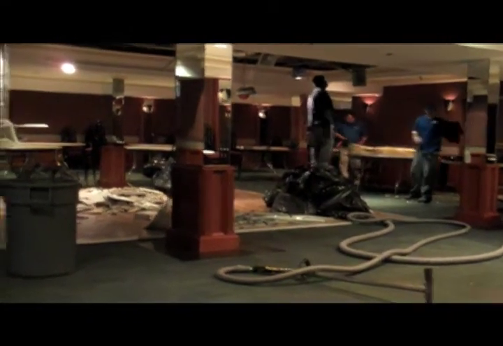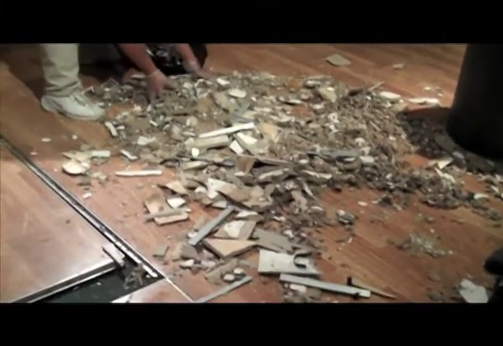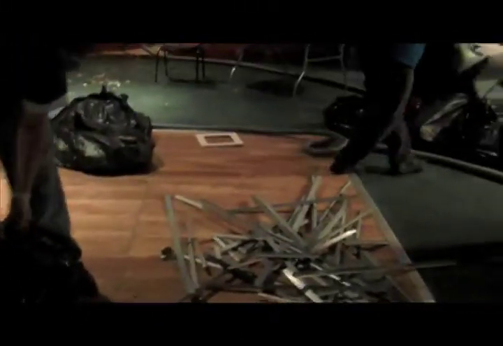And as you can see, the ceiling tile now on the floor, it fell down, and some of it got ripped down by our techs. It's getting picked up, bagged, and then carried out into the street to get picked up by a dumpster truck. Here's the dance floor.